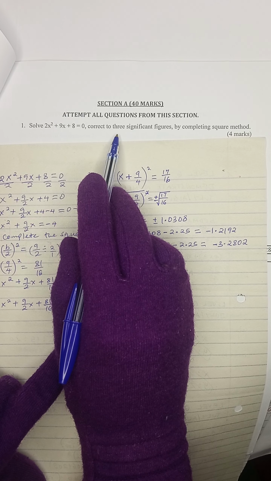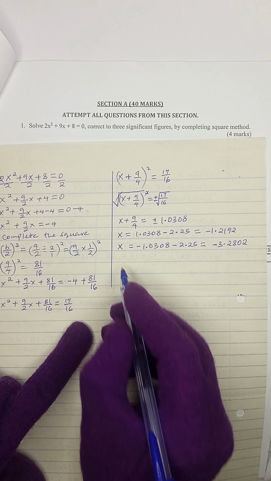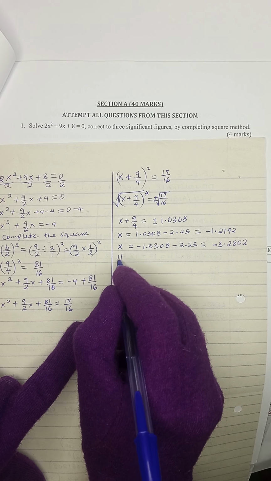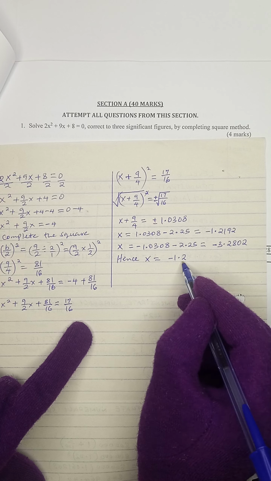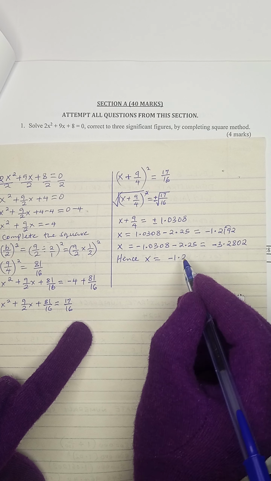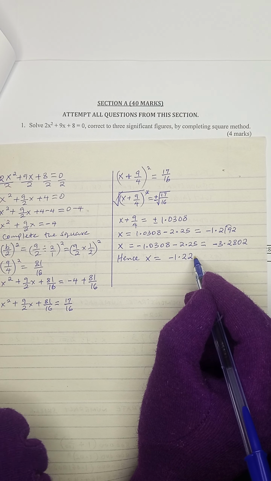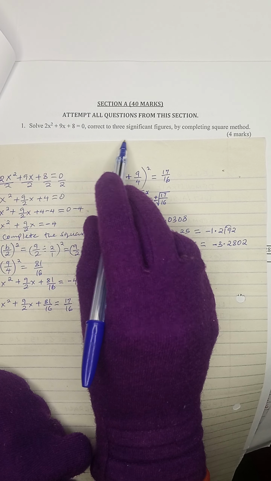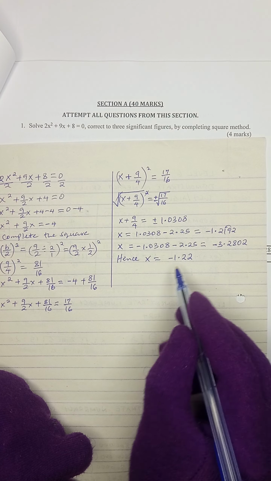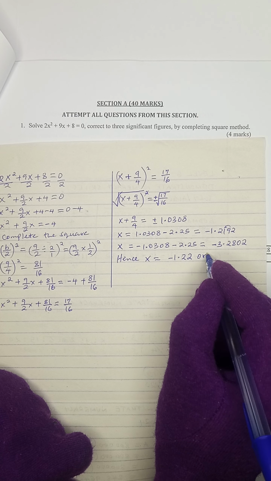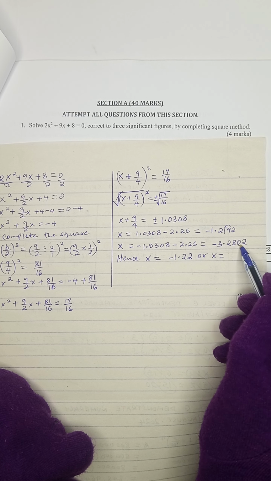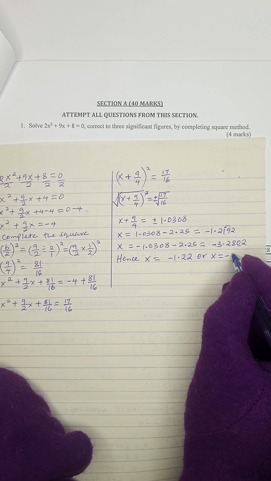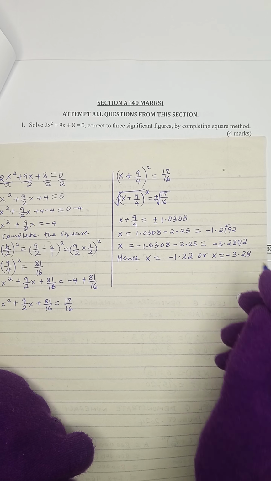So you can put your answers together and say hence. Look at the question before we do that: correct to three significant figures. So we say hence x is equal to negative 1.2, three significant figures, so we count the first 1, 2, 3, and round off at this point, so negative 1.22. They said three significant figures, not decimal places. Or x is equal to, again we count 1, 2, 3, this one falls in the bracket of 1 below, we add 0, so we have negative 3.28. So that is what we do.